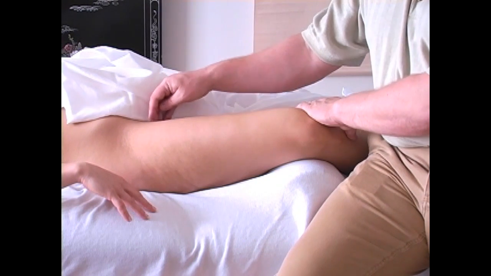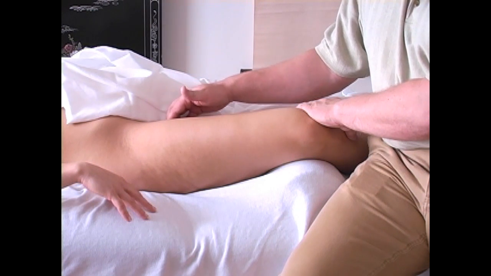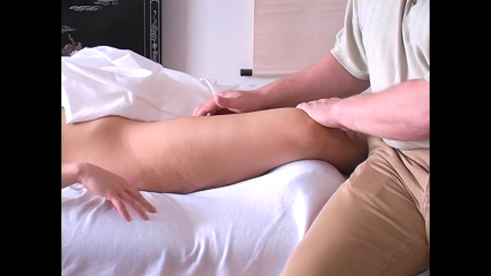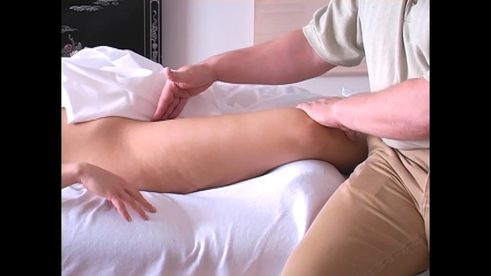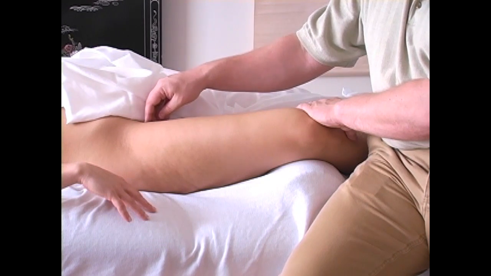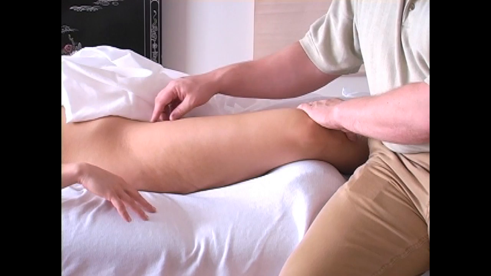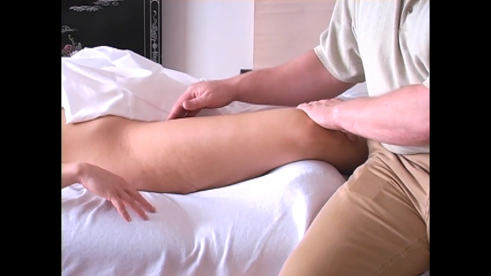So the pectineus is the upper one, right in the groin region. The adductor brevis is a little bit lower, and the adductor longus, we'll get to that one too. With the pectineus, just a half an inch down is the trigger point that refers around that area. An inch down from there is the adductor brevis, and that should go up to the hip region for the referral.